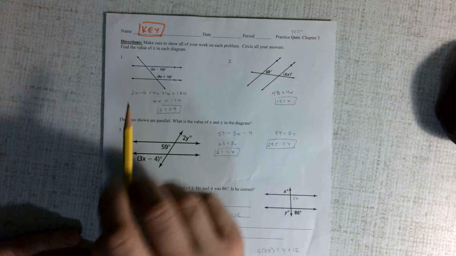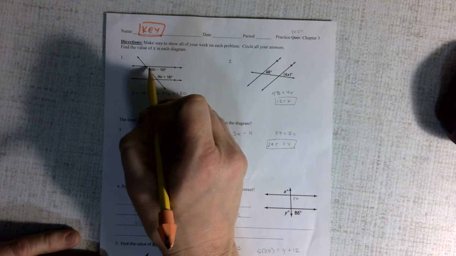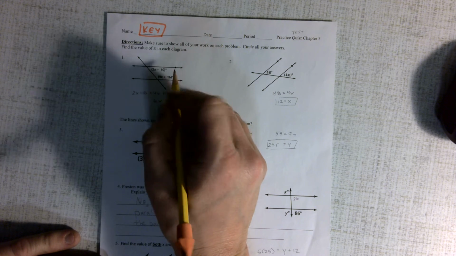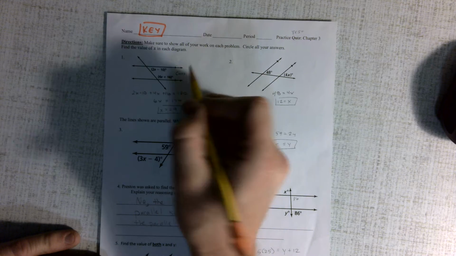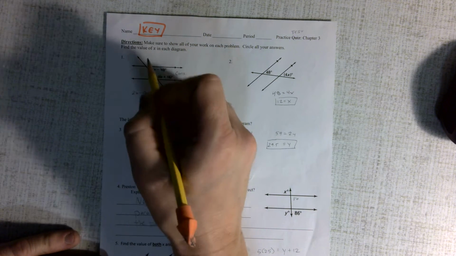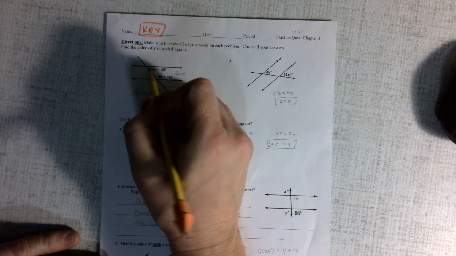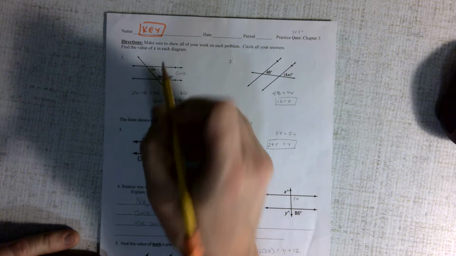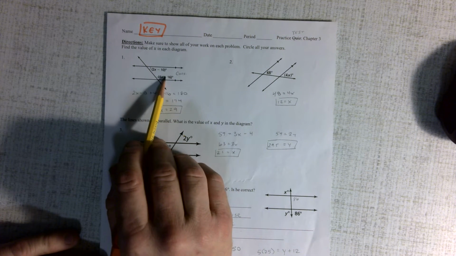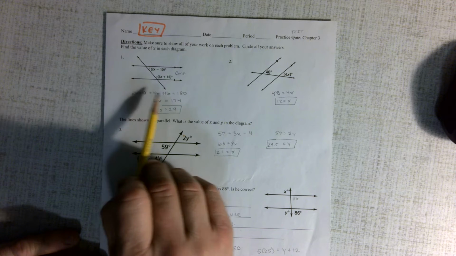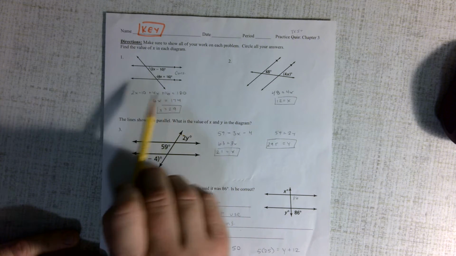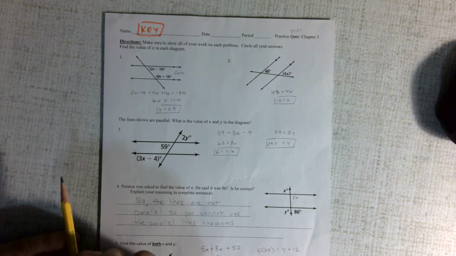Alright, problem number 1. You have interior angles that are next to each other. They are consecutive, meaning they add up to 180. And the way I know this is an acute angle and this is an obtuse angle. So we have an acute plus an obtuse. Acute plus obtuse go together to make 180. Solve the equation, you have 29.